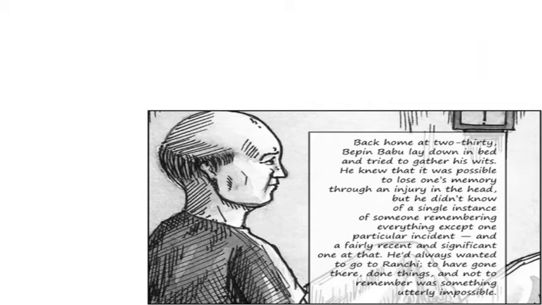Back home at 2:30, Bepin Babu lay down in bed and tried to gather his wits. He knew that it was possible to lose one's memory through an injury in the head, but he didn't know of a single instance of someone remembering everything except one particular incident, and a fairly recent and significant one at that. He had always wanted to go to Ranchi. To have gone there, done things and not to remember was something utterly impossible.